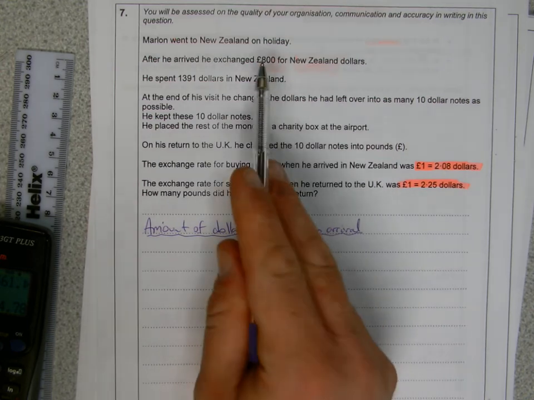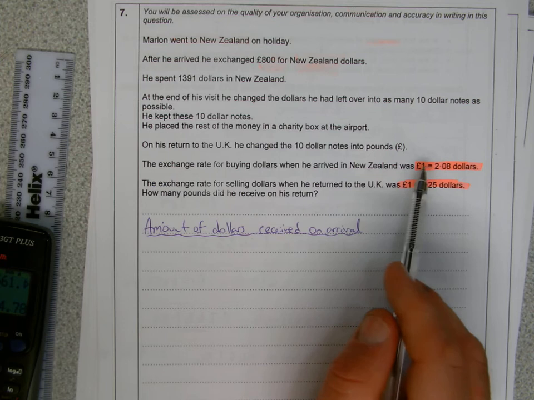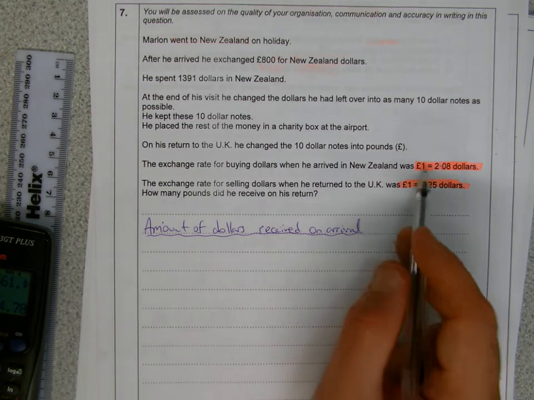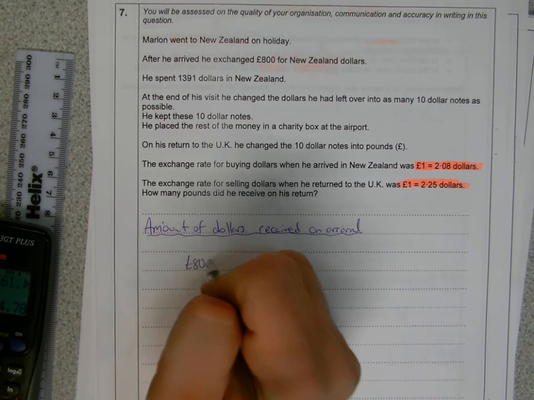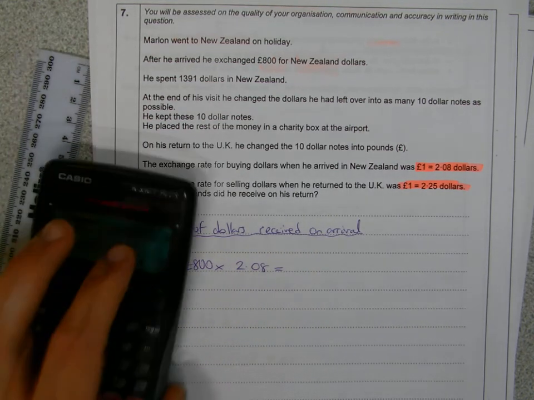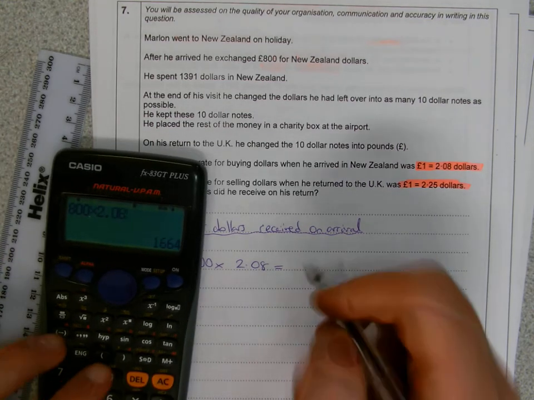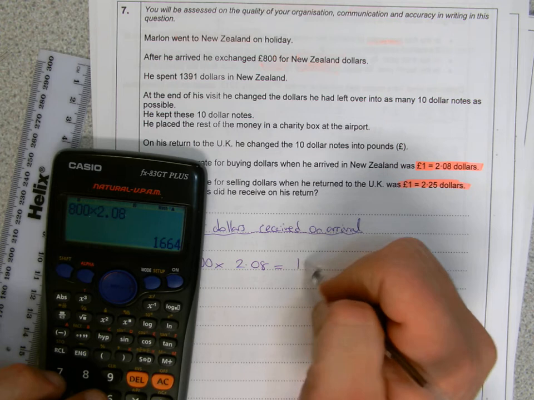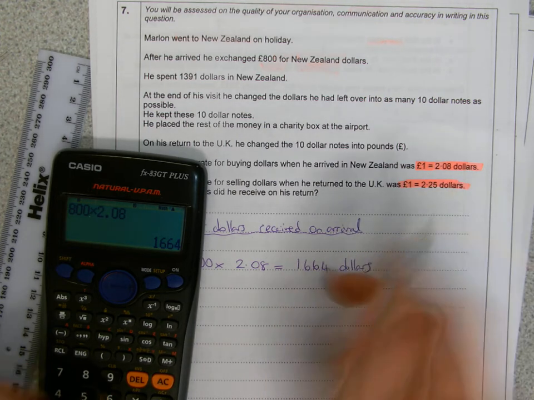So £800 is what he takes with him, and he exchanged it using this exchange rate. So if £1 is worth $2.08, £800 will be worth, in dollars, 800 times 2.08, and you get 1664, and we'll write dollars after it.